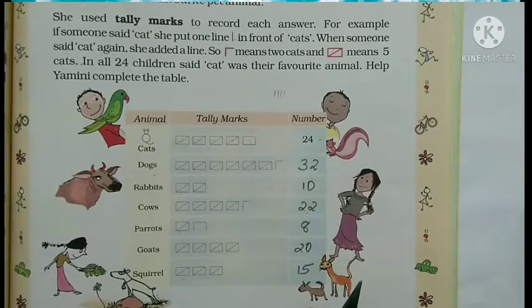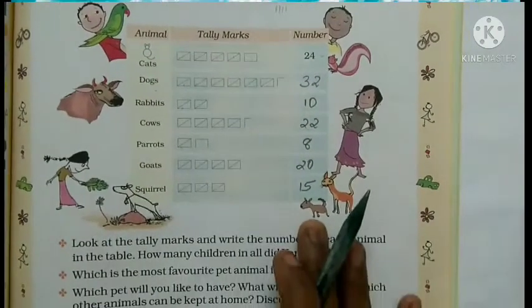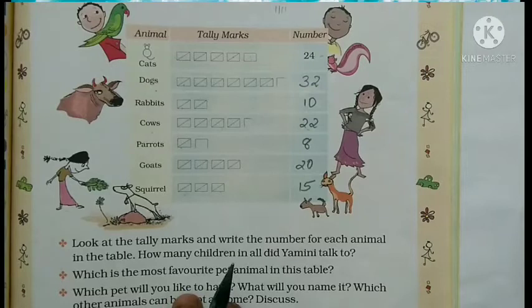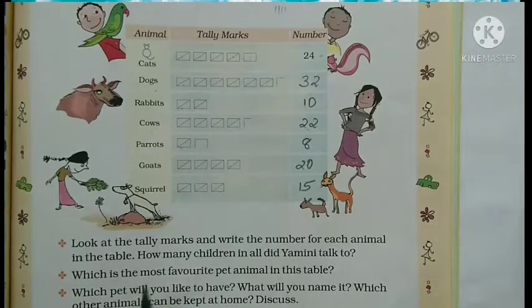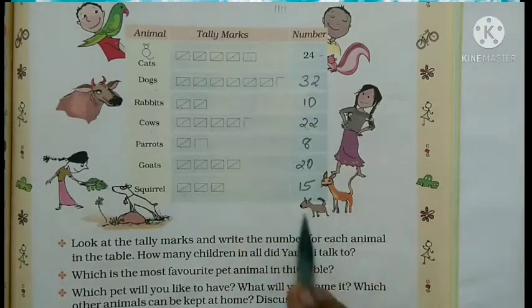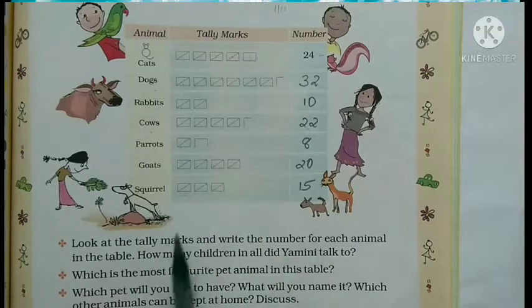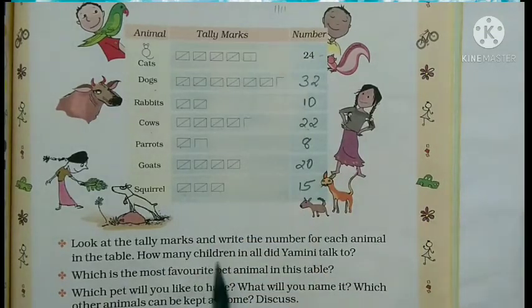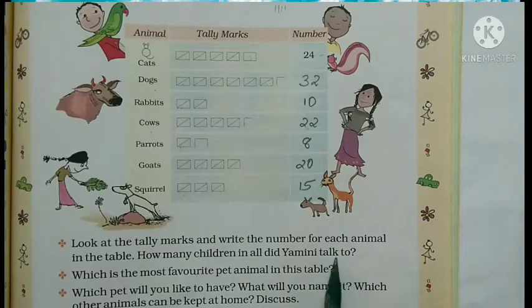After that, below this tabular column, there are some questions here. Look at the tally marks and write the numbers for each animal in the table. So we can mention the numbers here. So this is the first question: How many children in all did Yamini talk to?